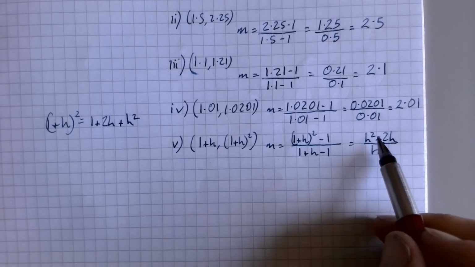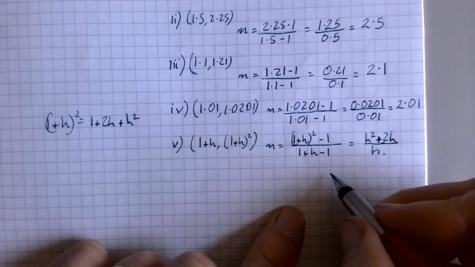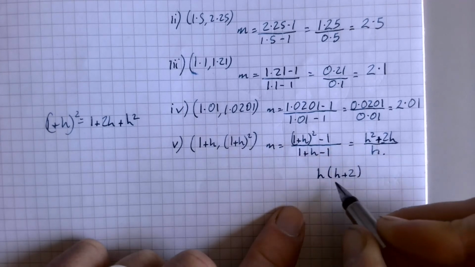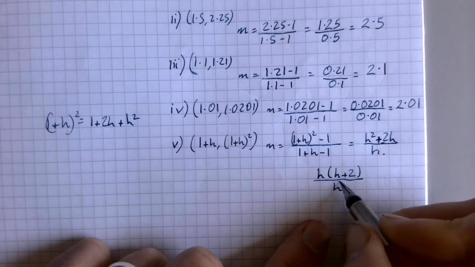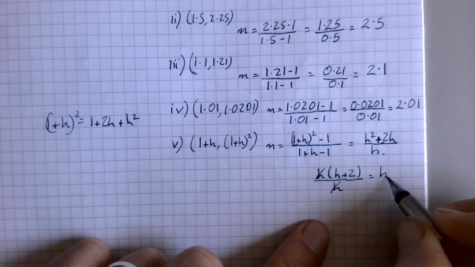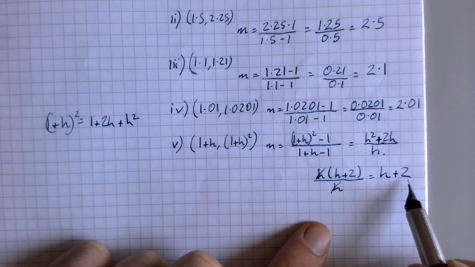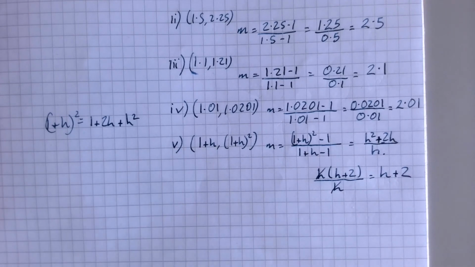You could say I divide everything by h, or one nice way of doing it is you could factorize the top, which would give you h plus 2 inside the bracket there over h, and then you can simplify by dividing top and bottom by h, and it gives you h plus 2. So your gradient is always going to be 2 more than h, which was the amount more than we started with there.